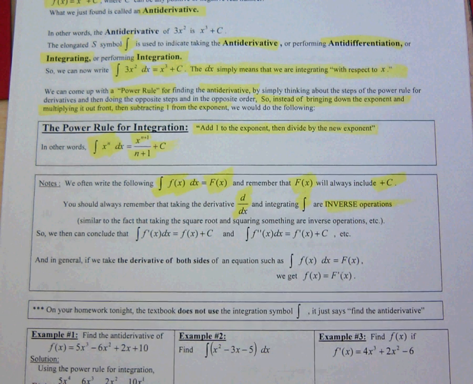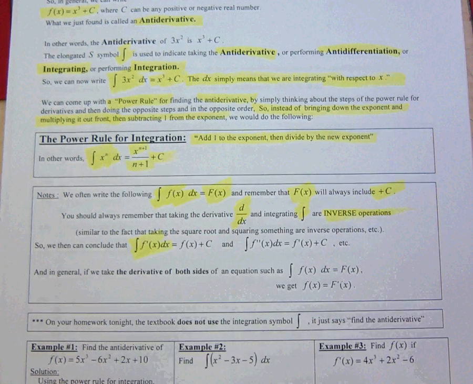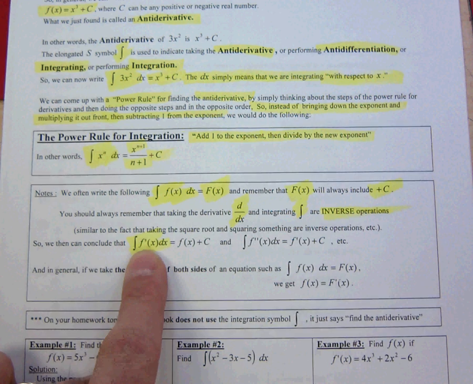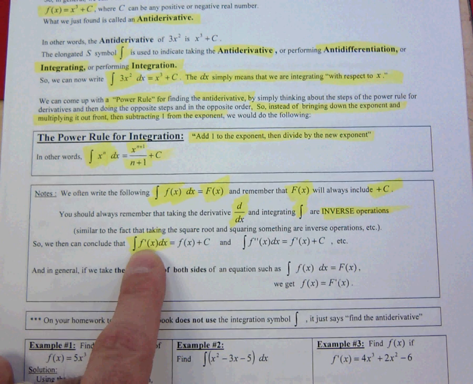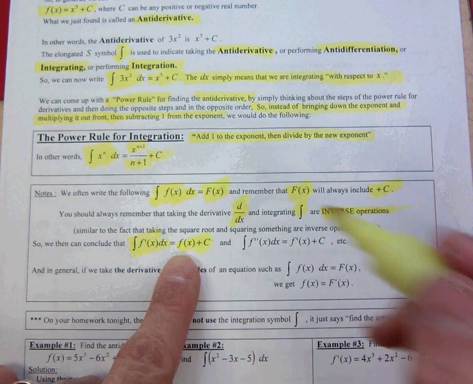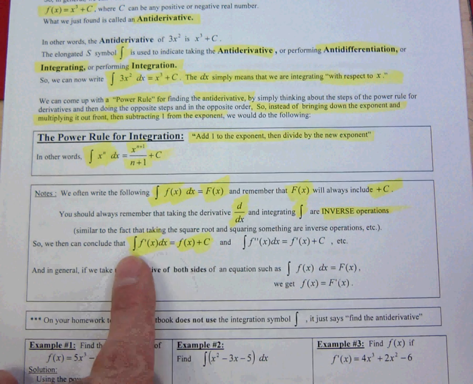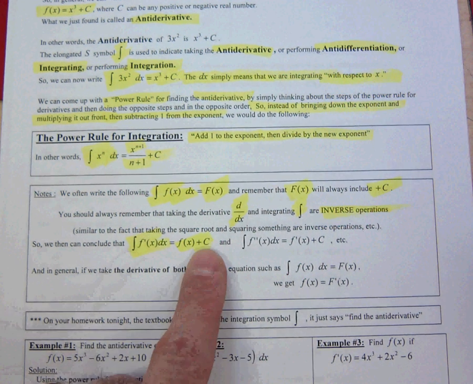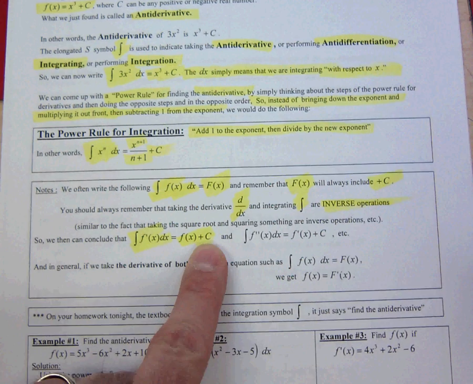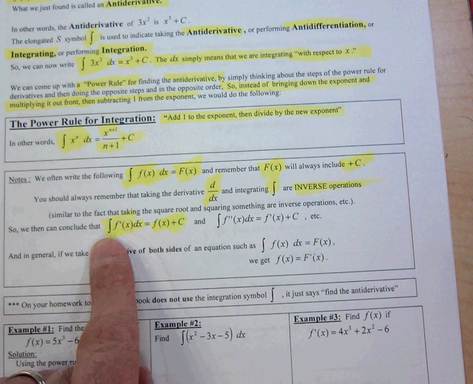Now, if that's true, then what would happen when I integrate f prime? What happens to the antiderivative and the derivative? They cancel each other out, and you're left with what? Little f, right? And again, because the way it's written, you'd be integrating last, you have to have a plus c. Does that make sense? Technically, you're taking the derivative first, and then you're integrating last, right?